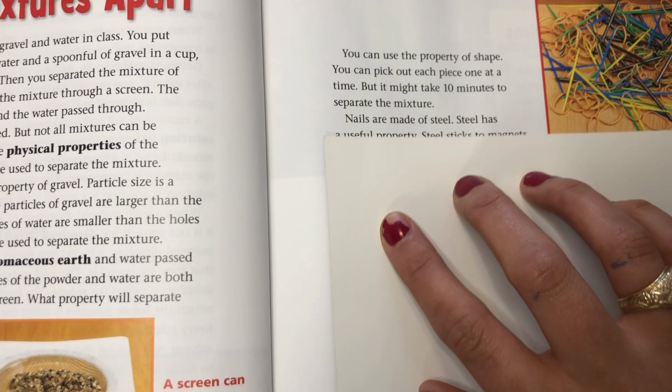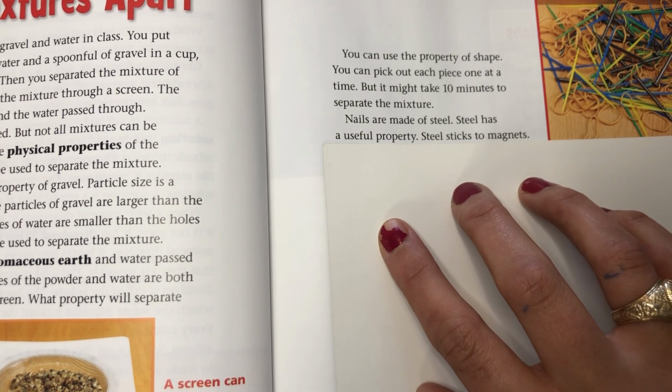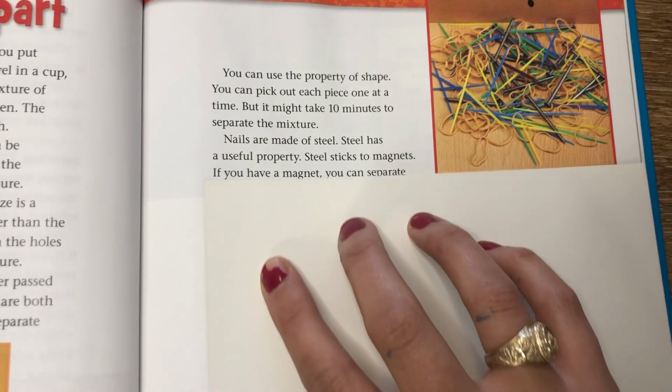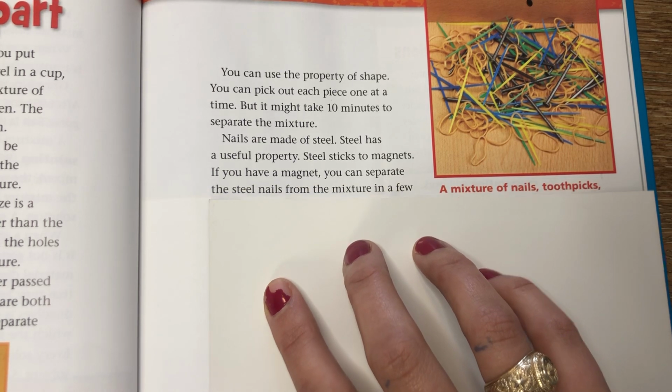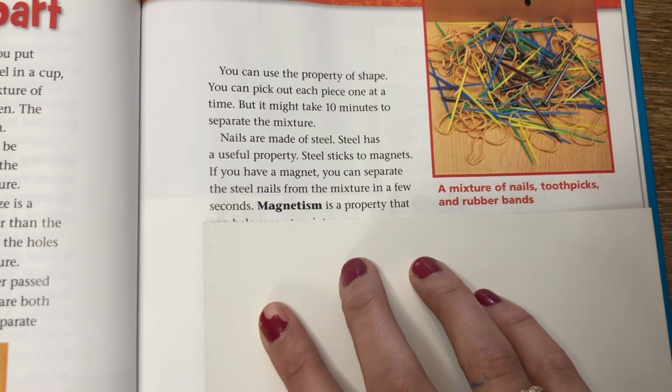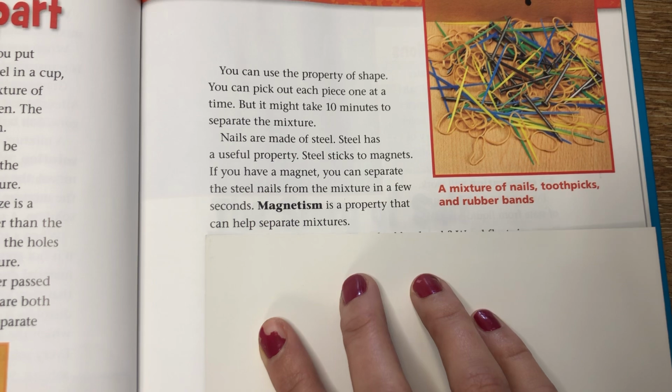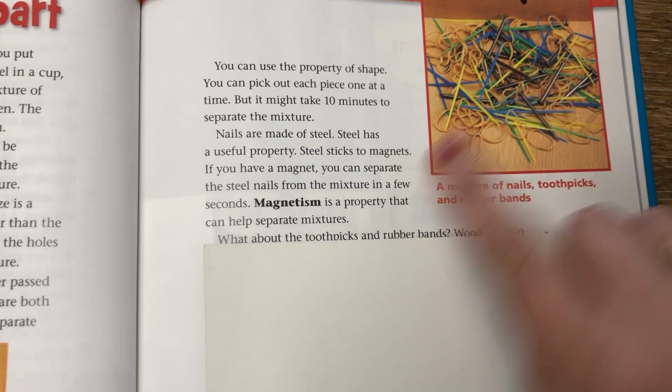Nails are made of steel, and steel has a useful property. Steel sticks to magnets. If you have a magnet, you can separate the steel nails from the mixture in a few seconds. Magnetism is a property that can help separate mixtures. So here's that mixture right here.